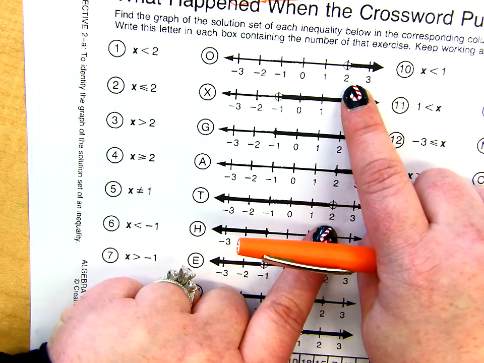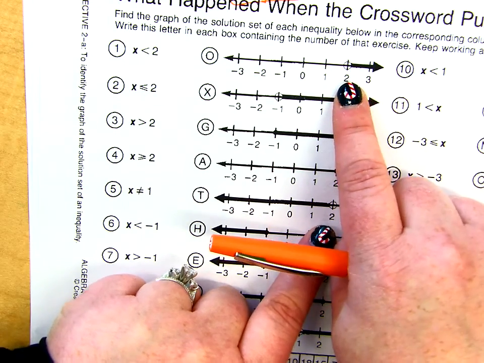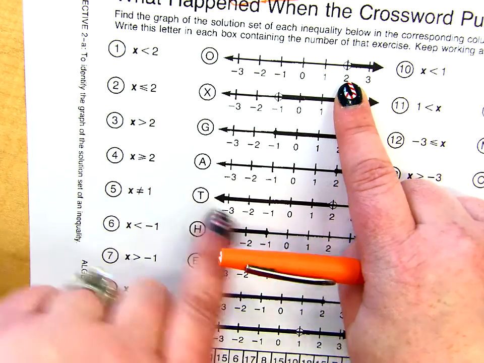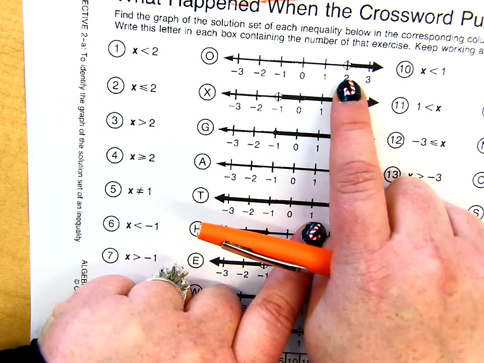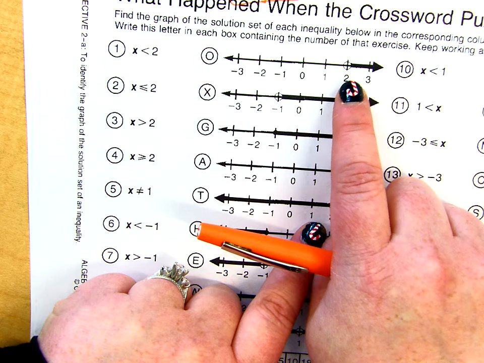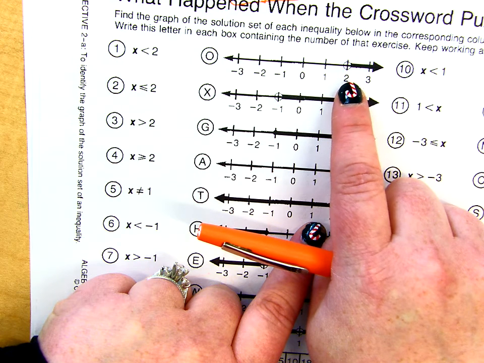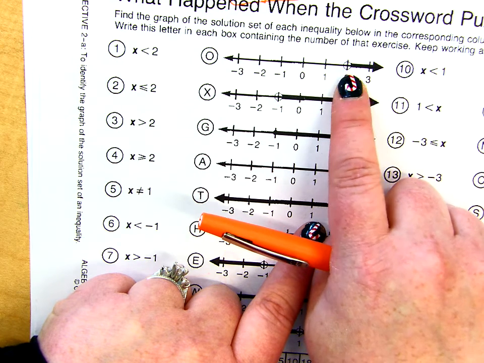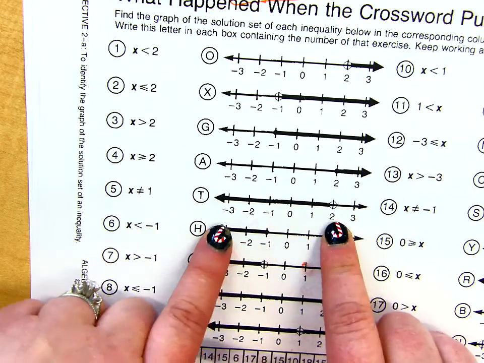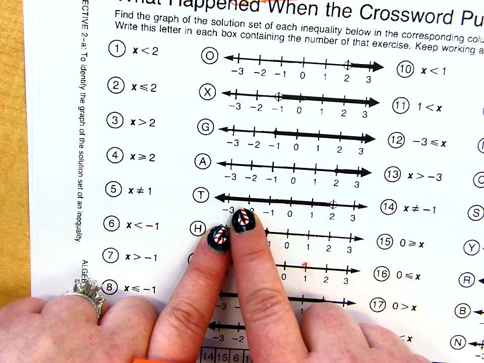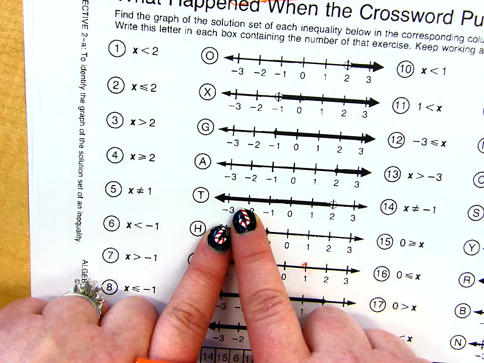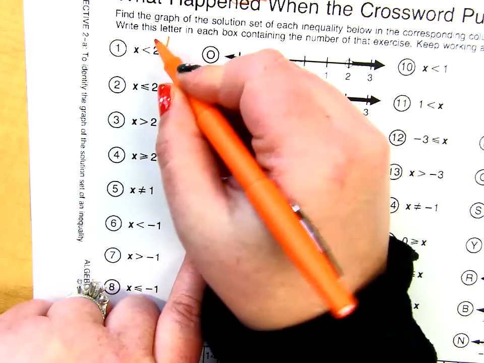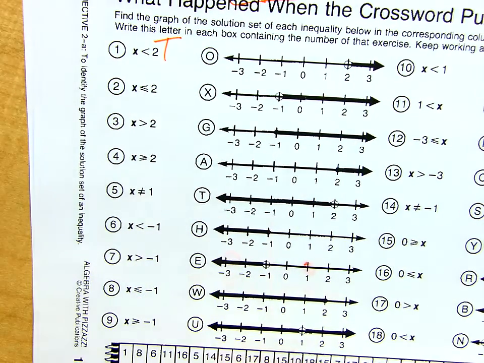How do you know so quickly? Well, I want all the numbers less than 2. So does this top one show me all the numbers less than 2? No, these are the ones greater than 2. So T, yes, those are the ones that are less than 2. Does everybody see that? So number 1 matches up with graph T.